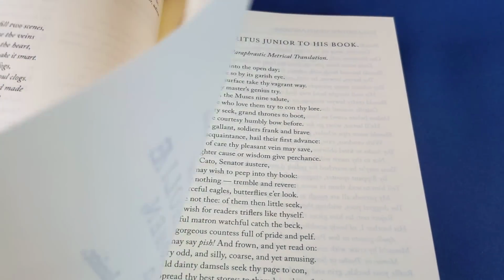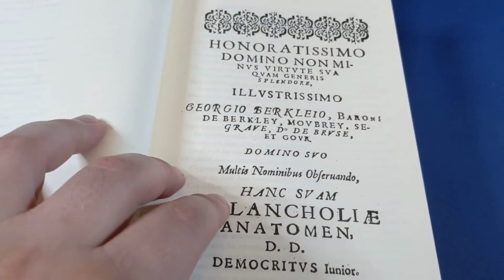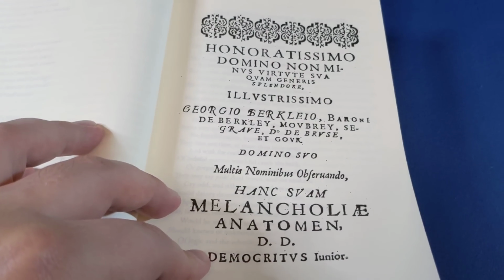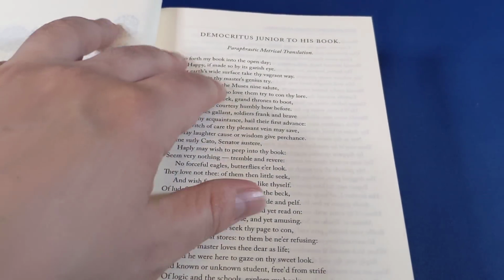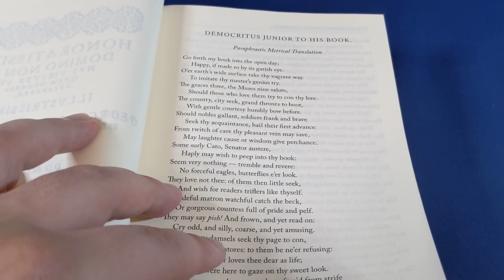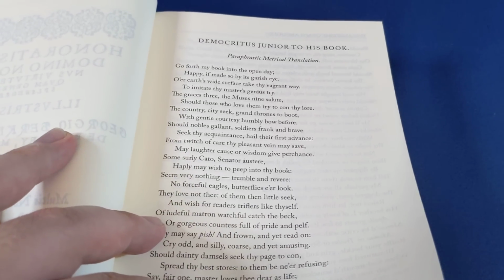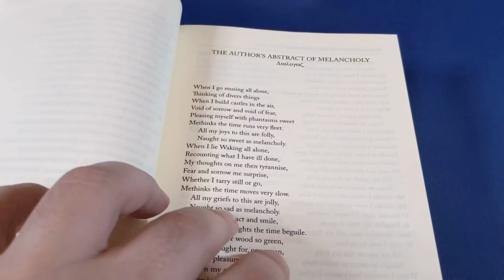And then we move on to another introduction page, this invitation to his book to go forth and bring knowledge into the world and so on.